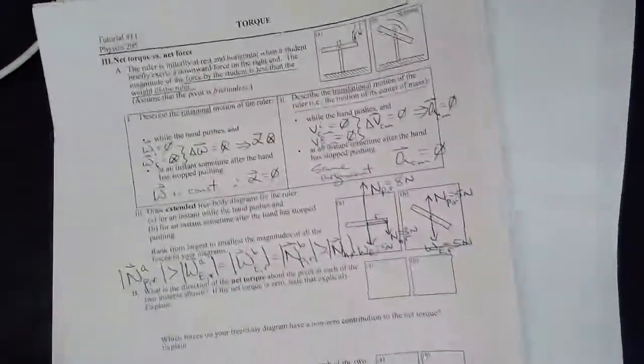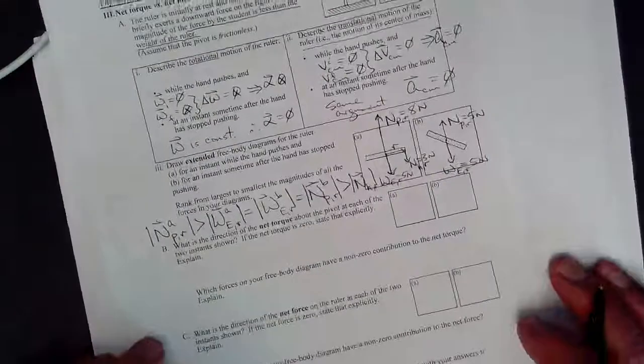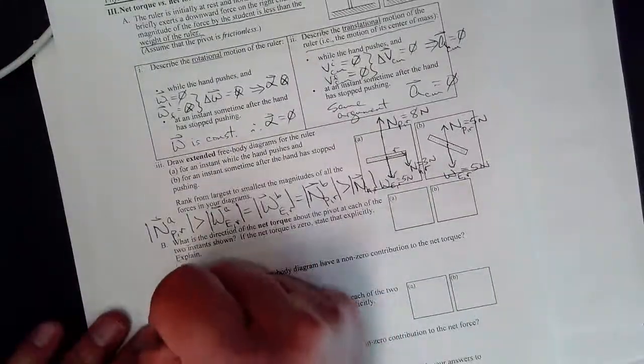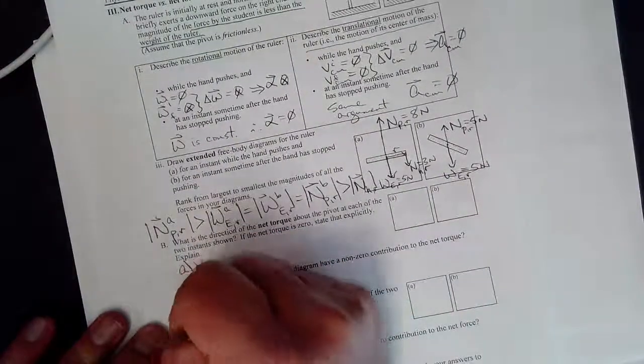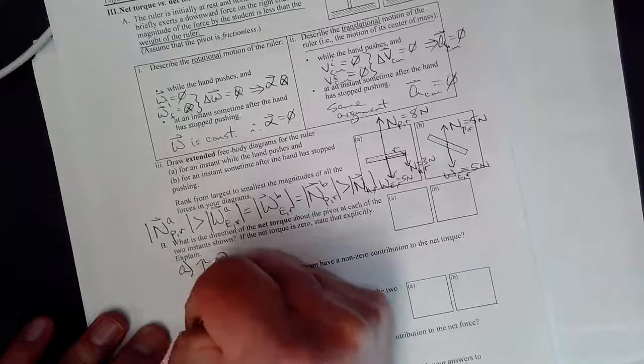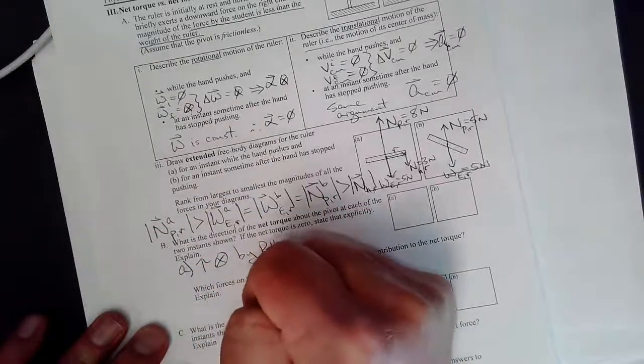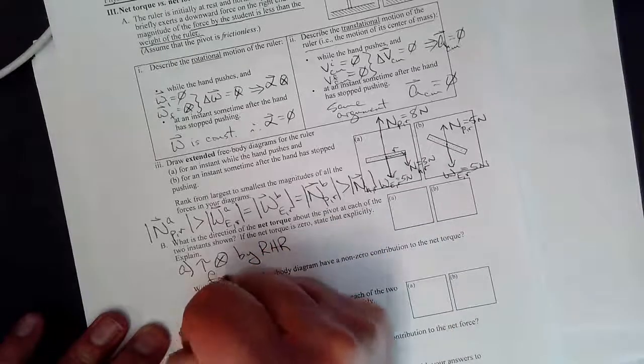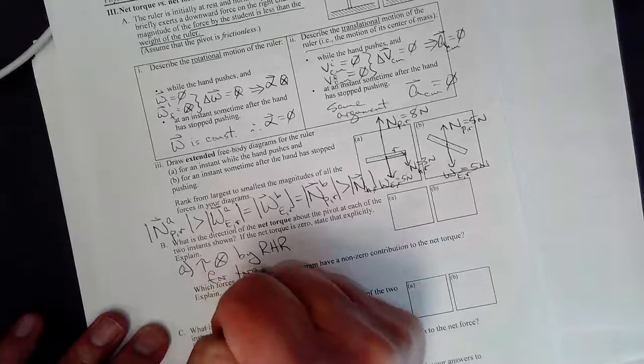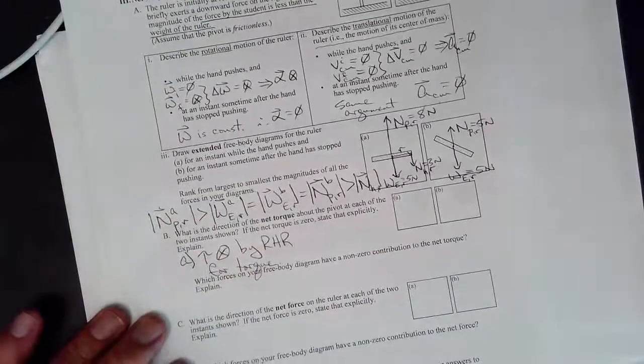So for case A, the torque would be into the page by right-hand rule for torque. Okay? And it's caused by the force by the hand.